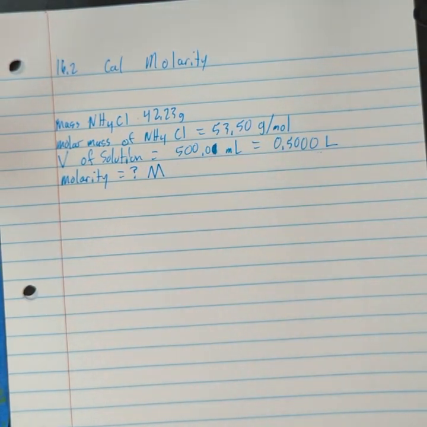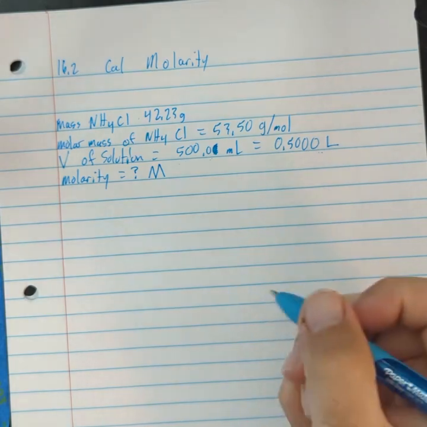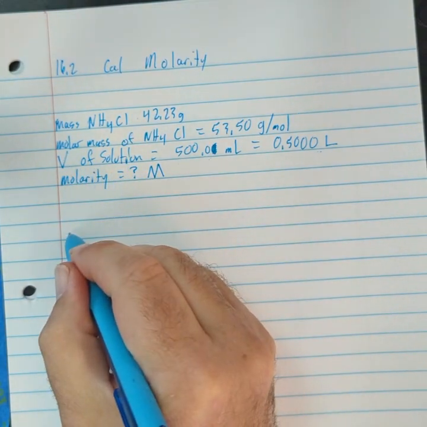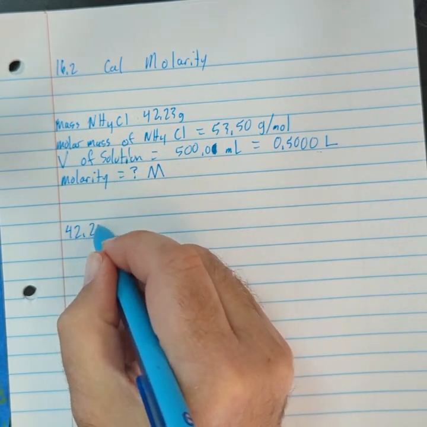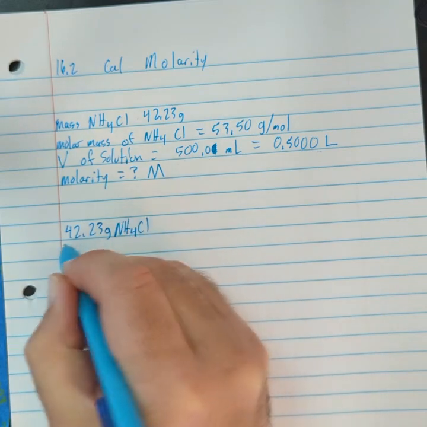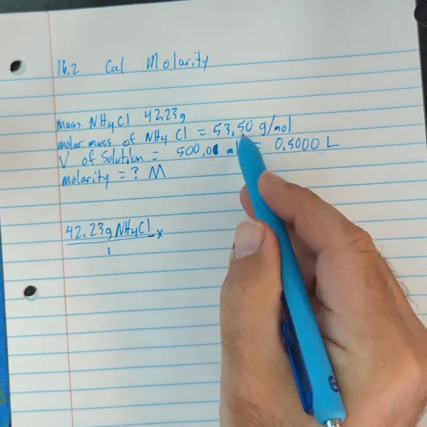All right. So the mass of the ammonium chloride is first converted to moles. How do we do that? We're going to take the mass, so we have 42.23 grams of NH4Cl. Always label your stuff. We're going to multiply that by the molar mass.